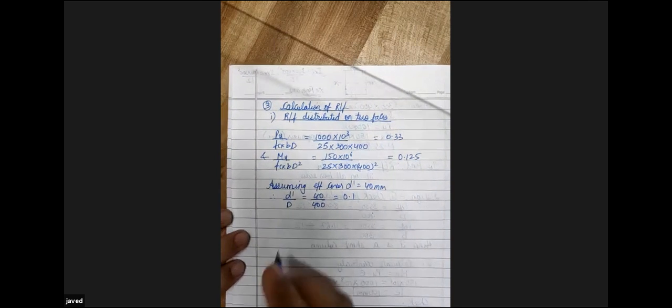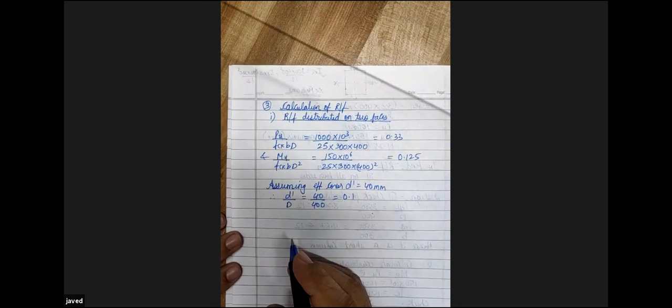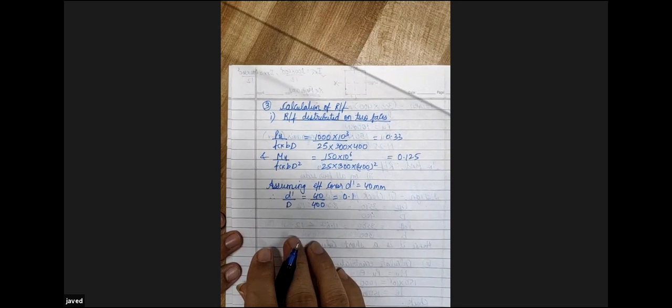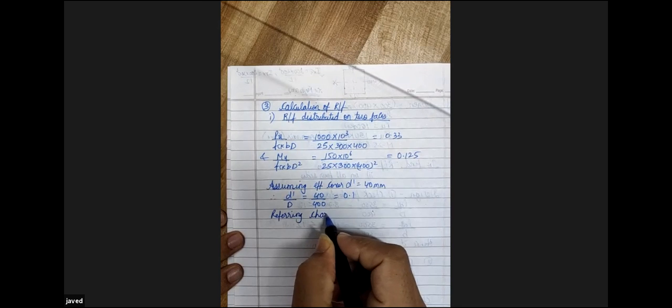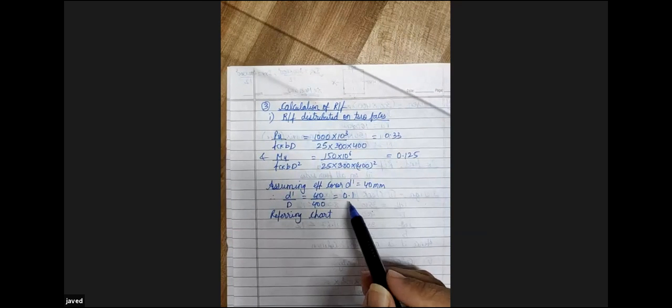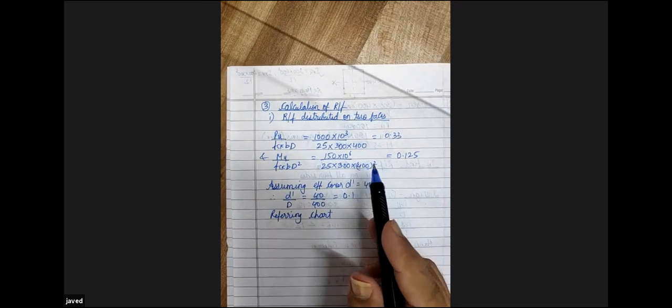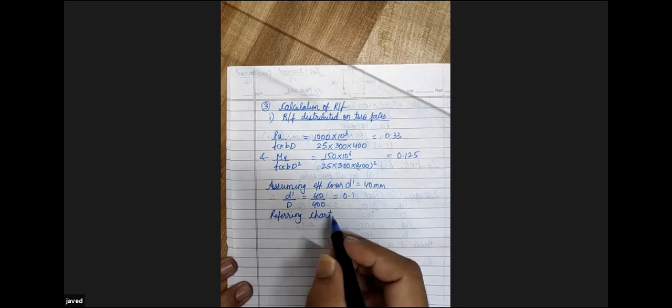ठीक है. So now find out area of steel, Asc now. अभी सबसे पहले तो चार्ट select करना पड़ेगा ना. So referring which chart? FE415 है, d dash by d ये है, 2 sides है. I think so previous chart only we have to refer. Last time कौन सा चार्ट use किया था? 32. ठीक है.